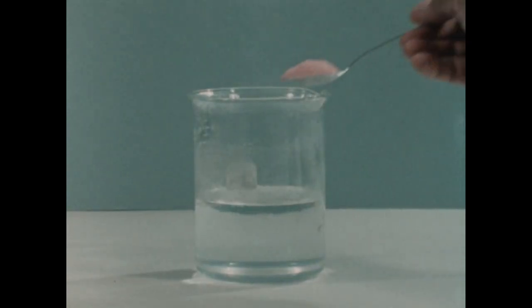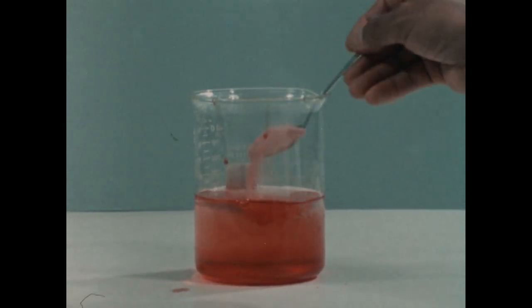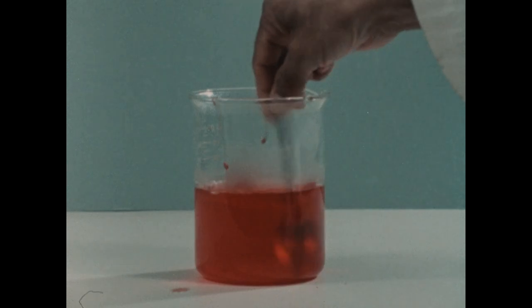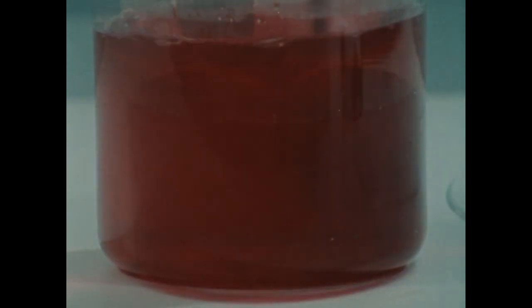This time, we add a little powdered gelatin. Now we can't see any particles, just an overall change in color. Again, the mixture looks homogeneous. If we give it as much time as we gave the clay mixture, nothing will settle out.